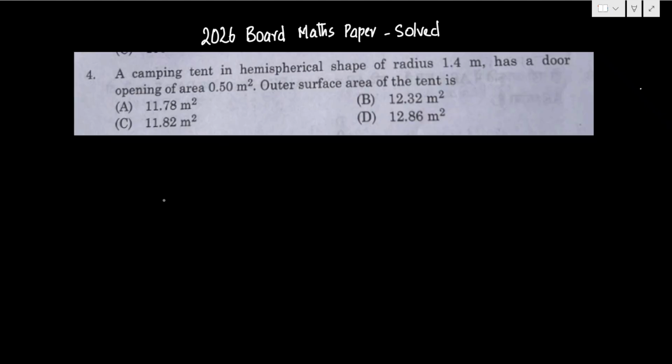Okay, question number 4. A camping tent in hemispherical shape of radius 1.4 meters has a door opening of area 0.5 meters square. The outer surface area of the tent equals to. So we need to find out, let's say this is a tent. This is a hemispherical tent, which is half a sphere.